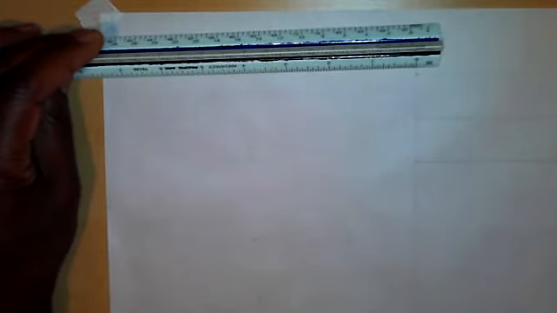So this is the line of the scale exercise that we just completed. I want to divide the area between this line and the edge of the paper vertically into equal parts.